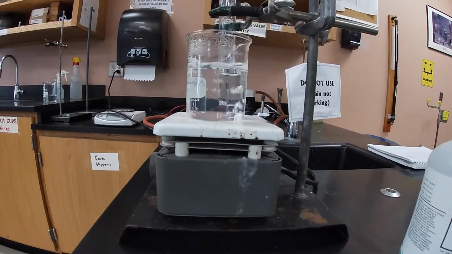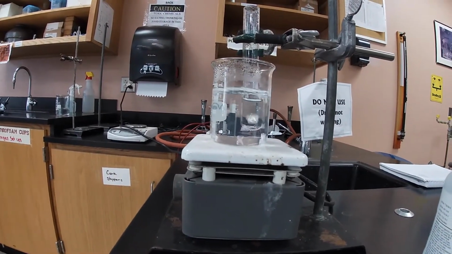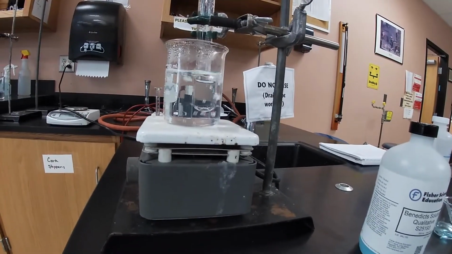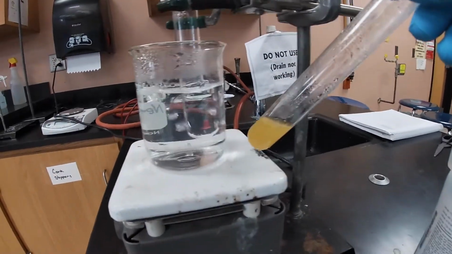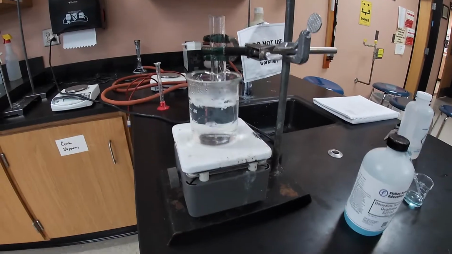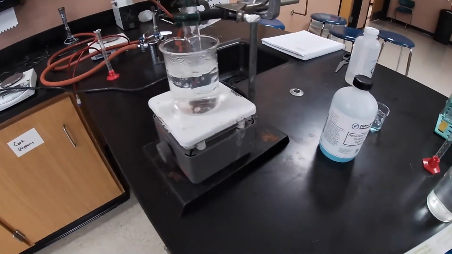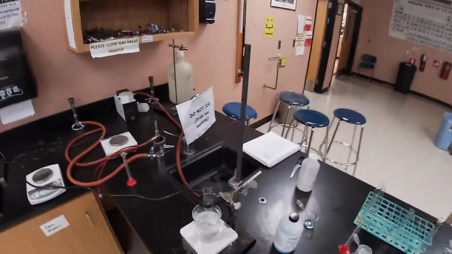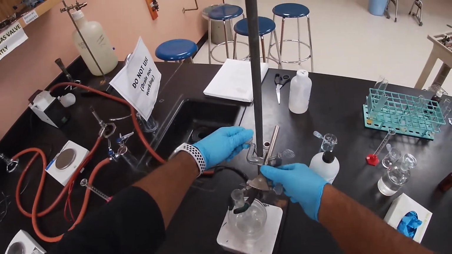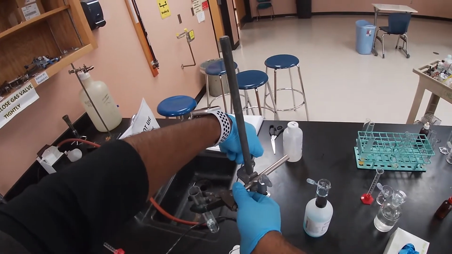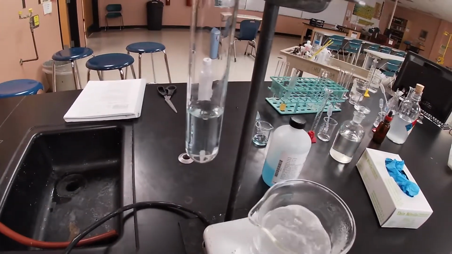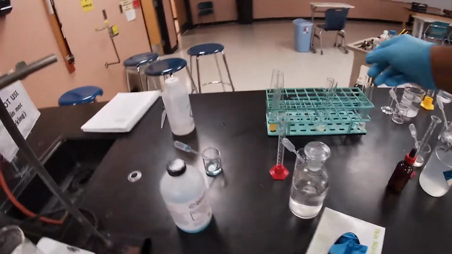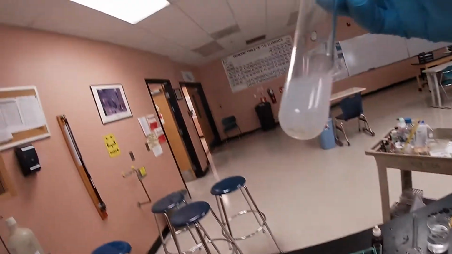After our 5 minutes, you can see no hint, right? It's still clear. We were expecting a yellowish color in comparison to what we got for our standard. So definitely it's still bluish in there. So no glucose, right? So we're gonna go ahead and remove it from the heat. And as I removed it from the heat, you can tell that, again, still kind of blue, therefore no glucose present.